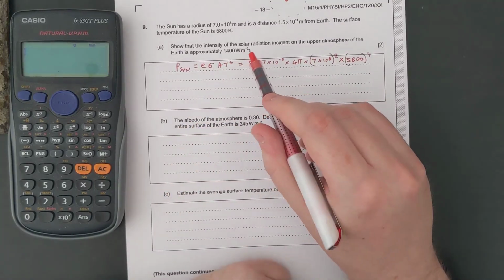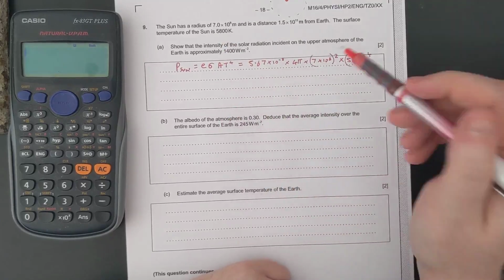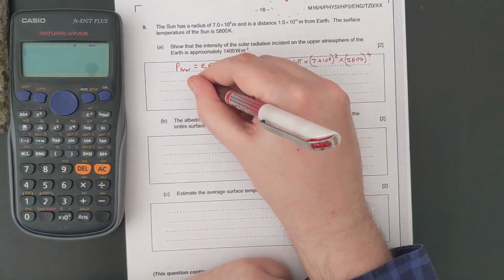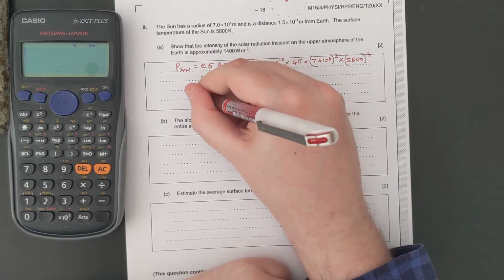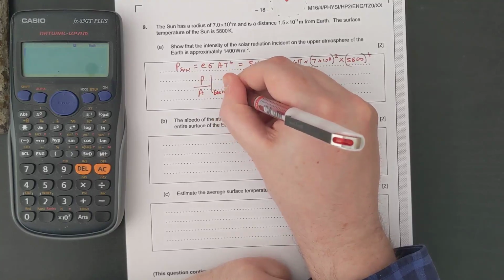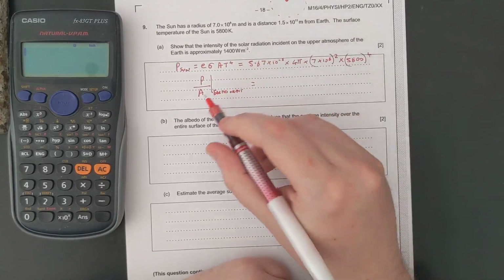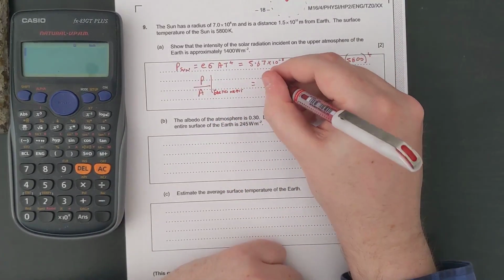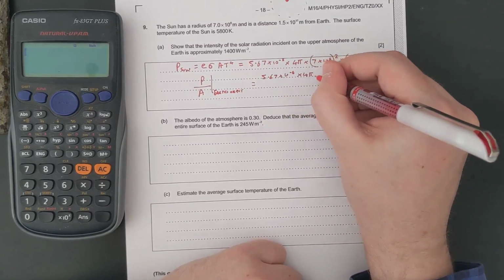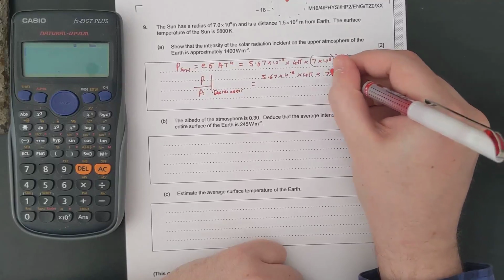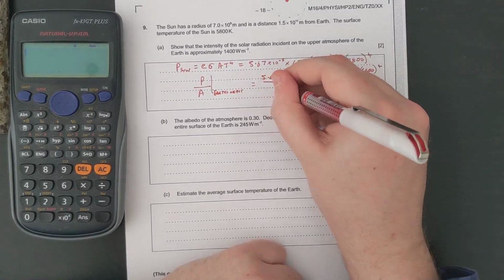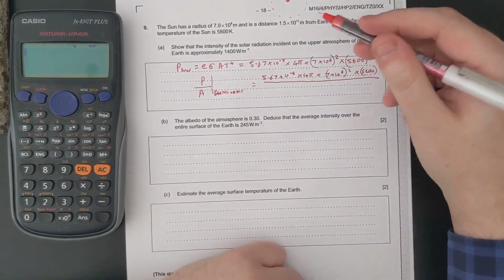But you want the solar radiation intensity, so power per unit area, incident on the upper atmosphere of the Earth. So your intensity is your power per unit area, but crucially it's at Earth's orbit. And so that is the power of our Sun, 5.67 times 10 to the minus 8, times 4 pi, times 7 times 10 to the 8 all squared, times 5,800 to the power of 4, but then the area here is not the surface area of the Sun.